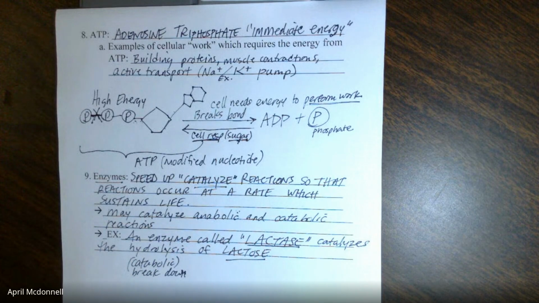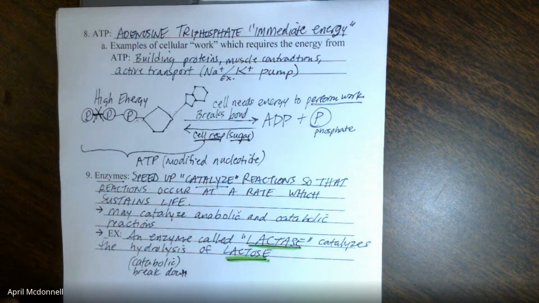The individuals that are lactose intolerant do not have the enzymes or the amount of enzymes that they would need in order to break down the lactose that they ingest. A supplement can be taken in order to ultimately supplement the enzymes so that the individual can enjoy lactose products. So notice the name of the enzyme is called lactase, and the substance that it breaks down is called lactose.